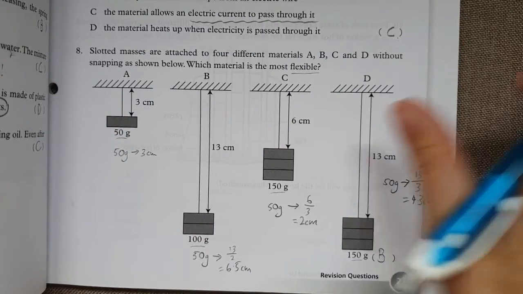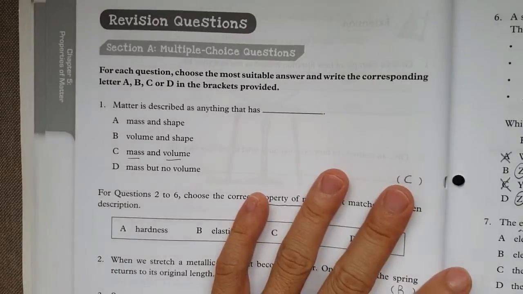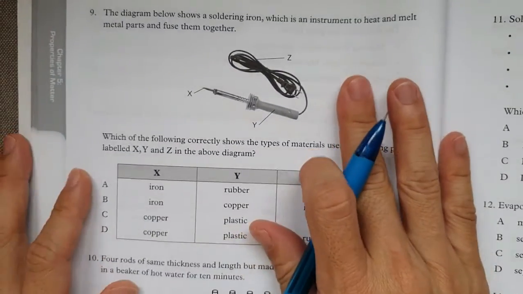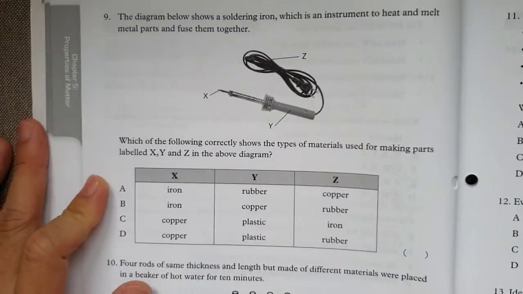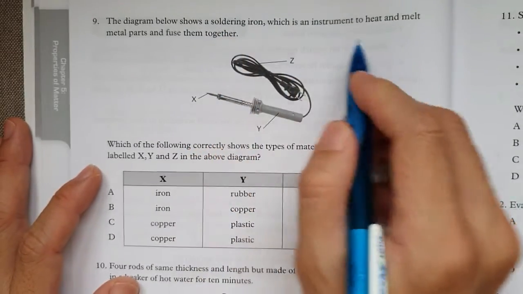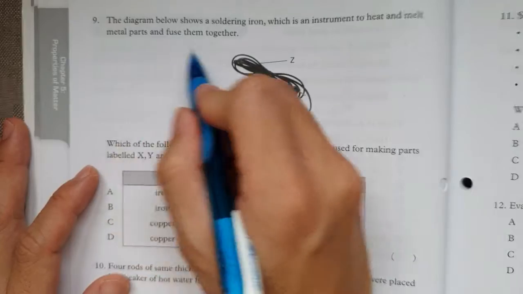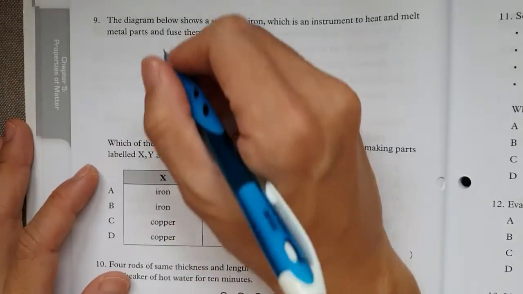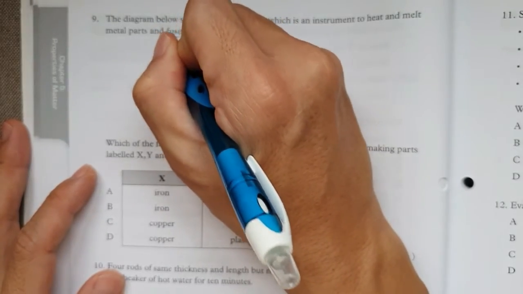Okay, next, move on to the next page. Question number 9. The diagram below shows a soldering iron instrument that's used to heat and melt metal parts and join them together. Okay, this fuse means join.